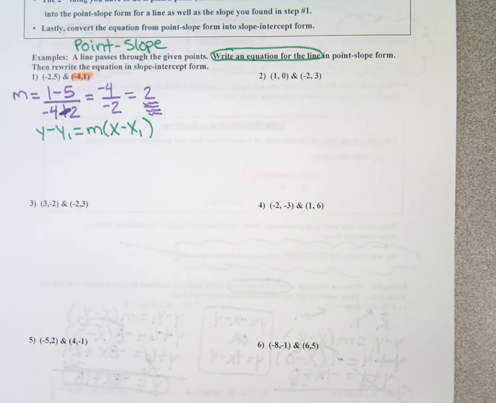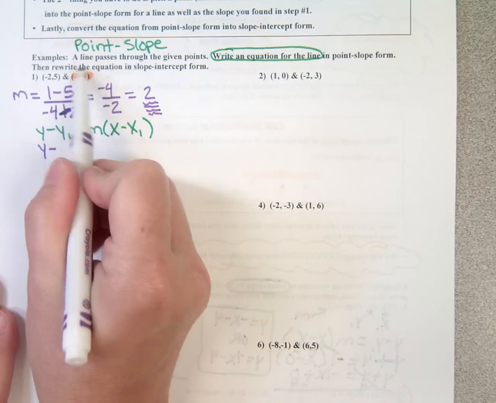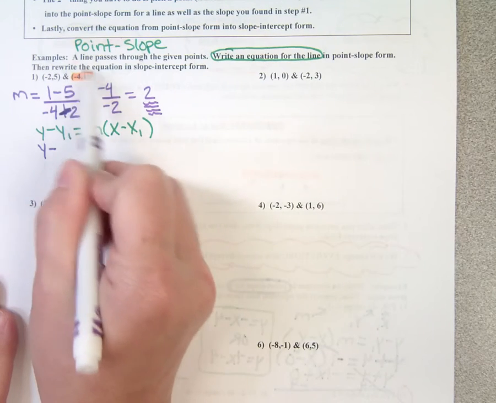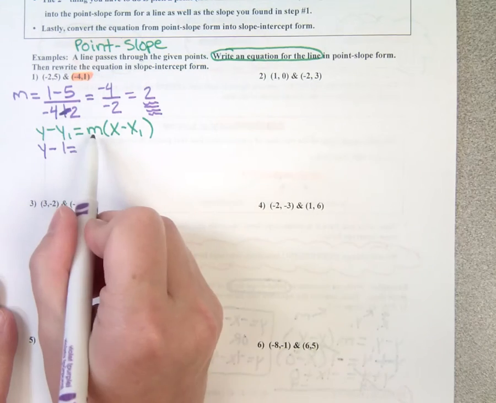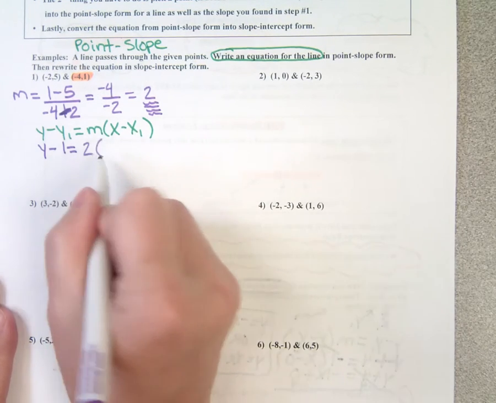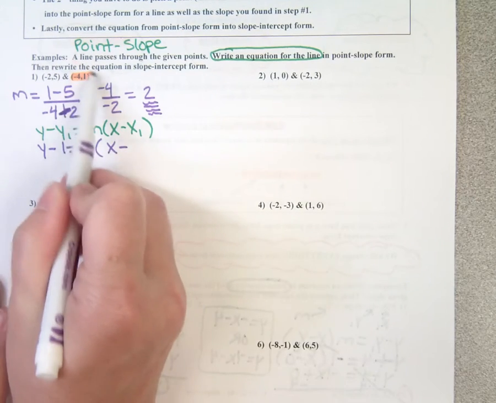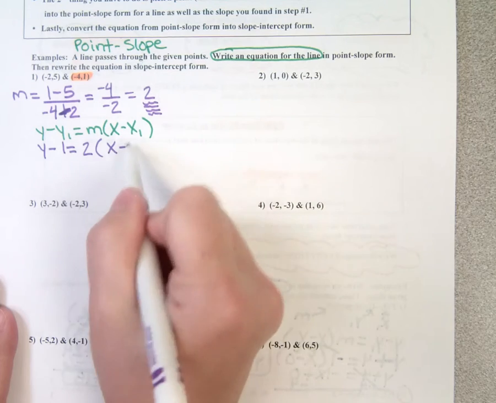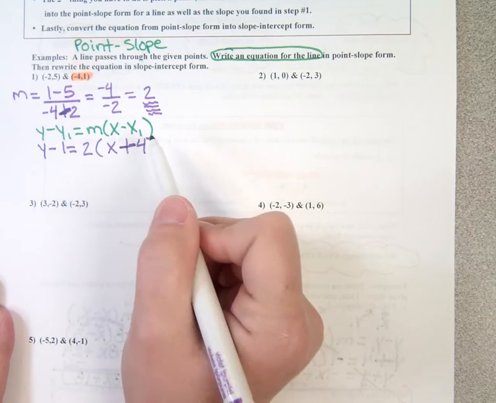And I'm going to start plugging in everything that I know. So y minus, okay, of this point I selected, what's the y coordinate? 1 equals, what do we find the slope to be? 2. And then in parentheses, x minus. So of the point I chose, what's my x coordinate? Negative 4. And of course that minus that negative right there will make a plus.